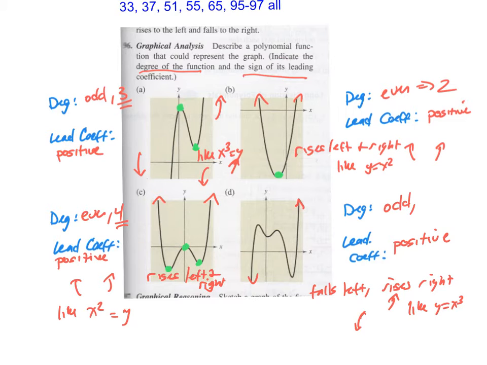And in terms of what the minimum degree could be, I'm going to count the turning points. This graph has 4 turning points, and if it has 4 turning points, the minimum degree has to be 1 more than that. So this could be a 5th degree.